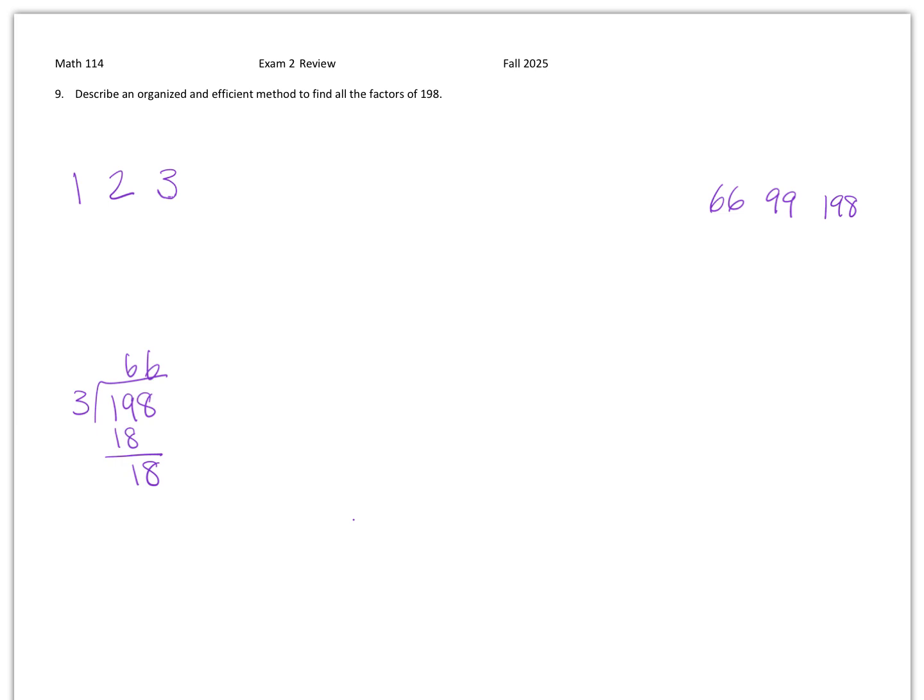So I'd like to know if 4 is a factor of 198. And our divisibility test for 4 was if the last 2 digits are divisible by 4. So is 98 divisible by 4? I'm going to have to write it out. 98 divided by 4. So 4 goes into 9 twice. Subtract, bring down the 8. 4 goes into 18 4 times, and it does not go in cleanly. So 4 is not a factor.